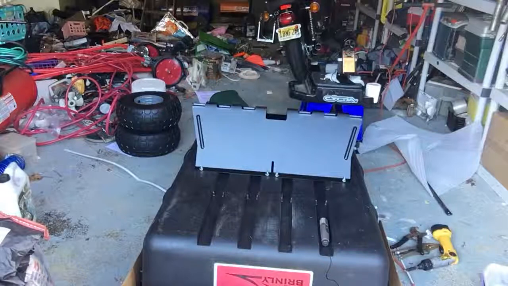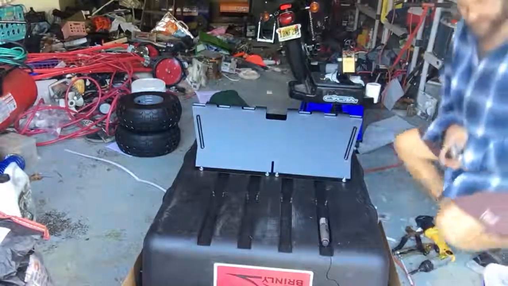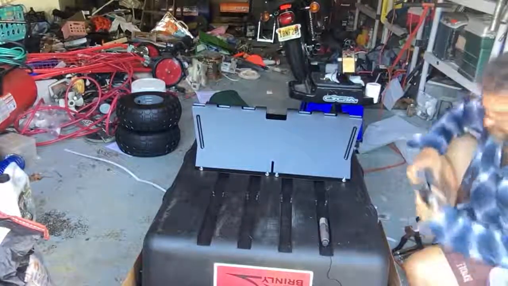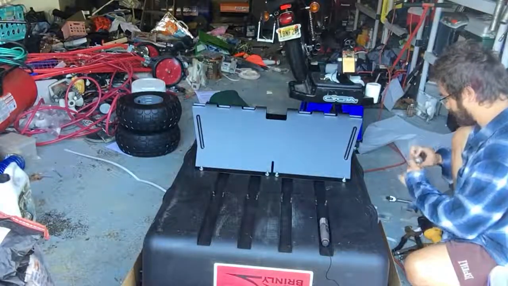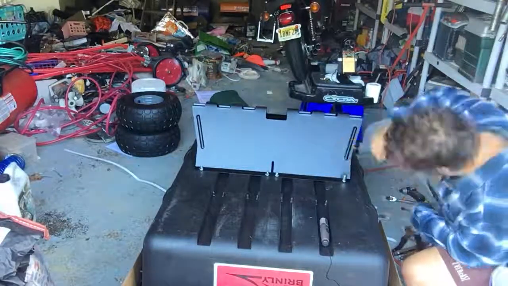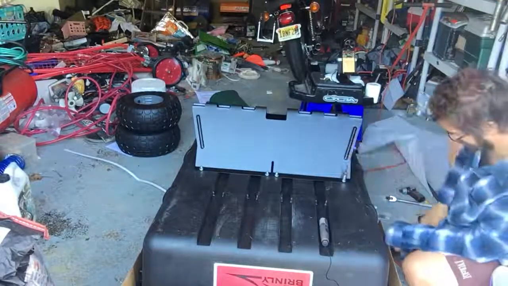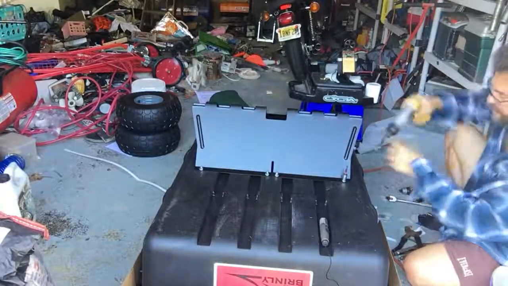Number 10. Let's look together, shall we? Let's look for 5/16. That may work. It's a 13mm. I'm going to use an adapter and an electric screwdriver.